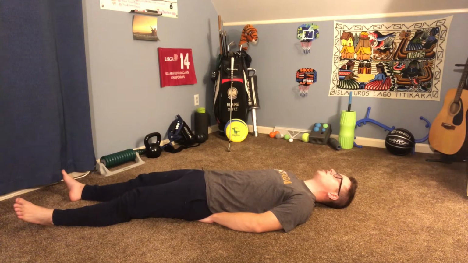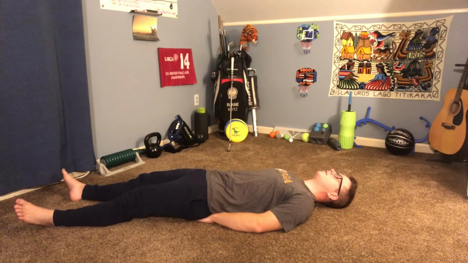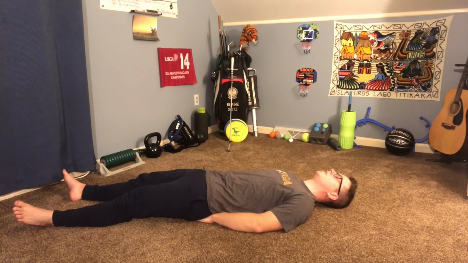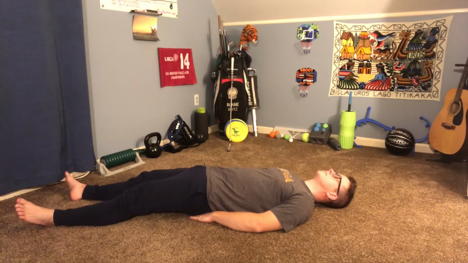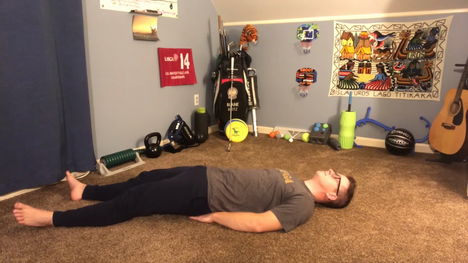Let's go both cheeks on, both cheeks off. Right cheek on, right cheek off. Left cheek on, left cheek off. Both cheeks on, both cheeks off.